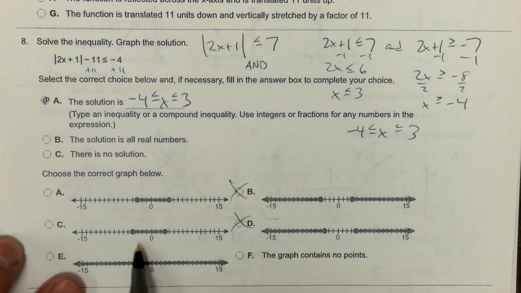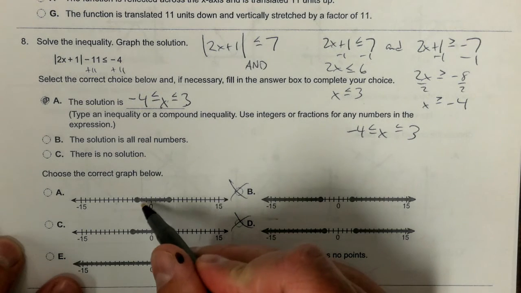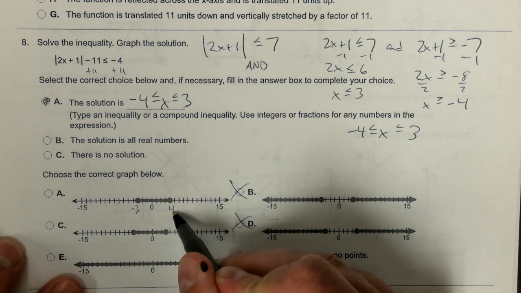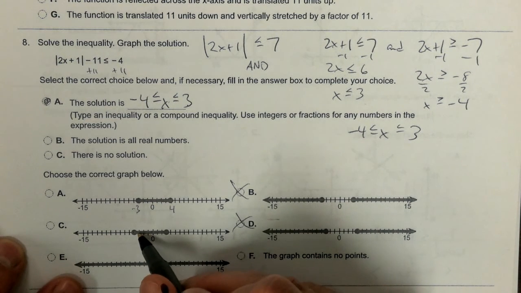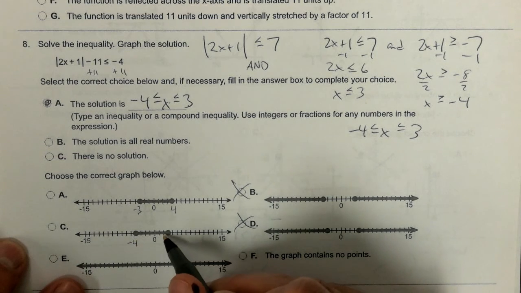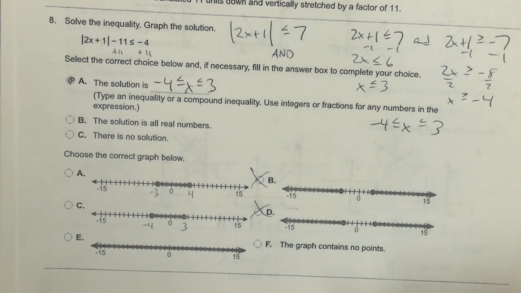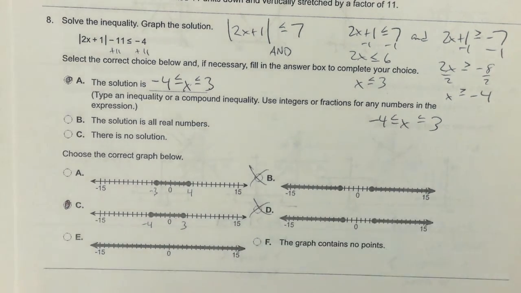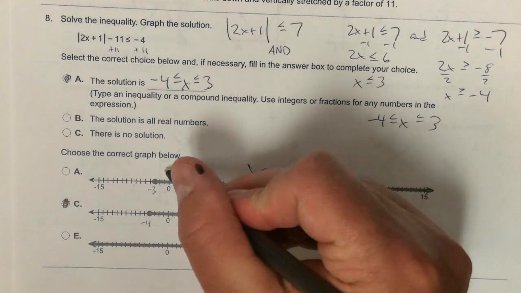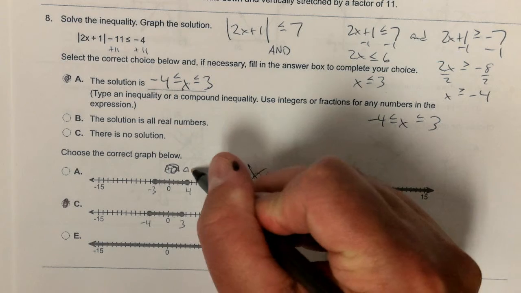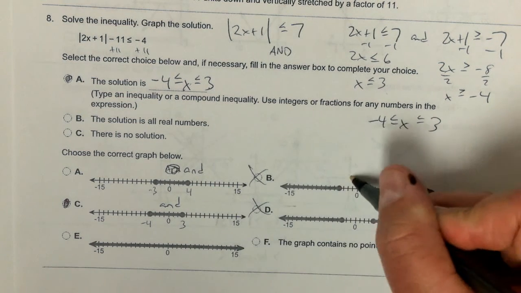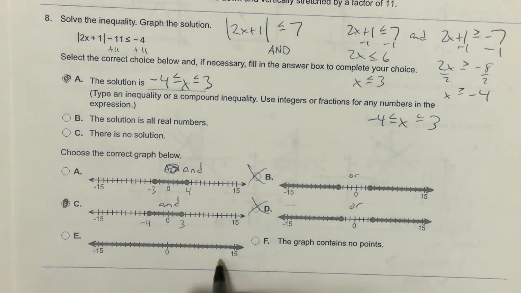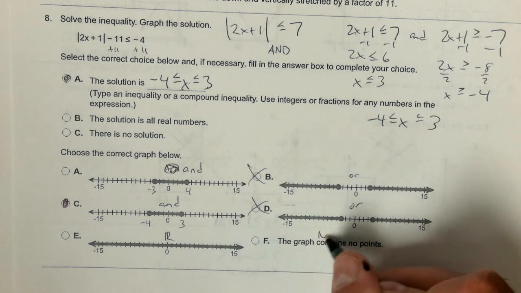And so between these two graphs, this one's negative 4 to positive 4, and this one's negative 4 and positive 3. So we would want C. So that's how close those two are to each other. But again, this is and, this is and, this is or, because these are two separate rays. This is the one with all real numbers, and this is the one with no solution.